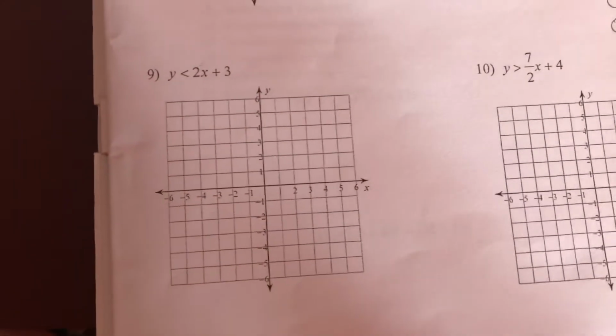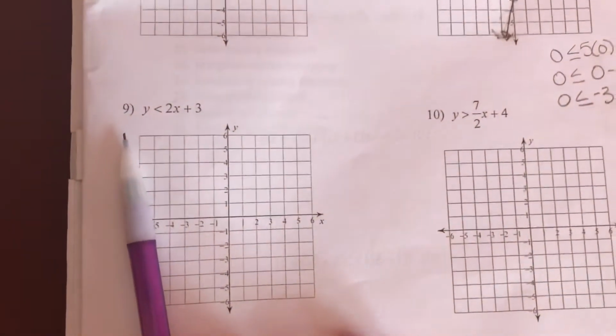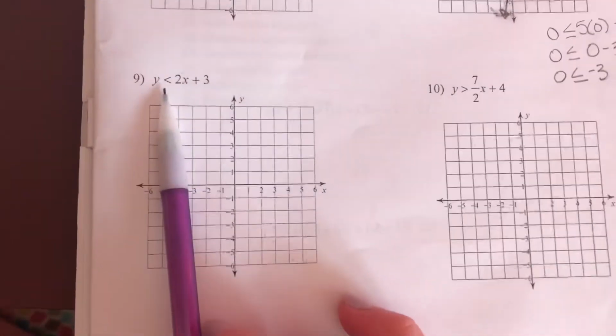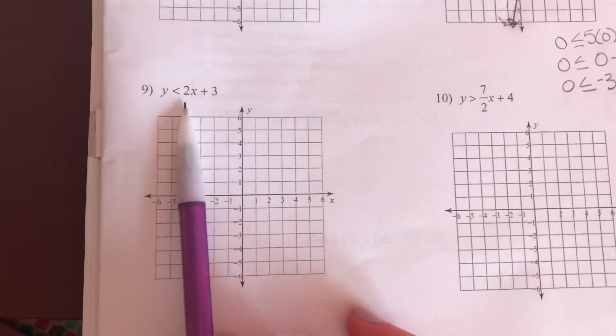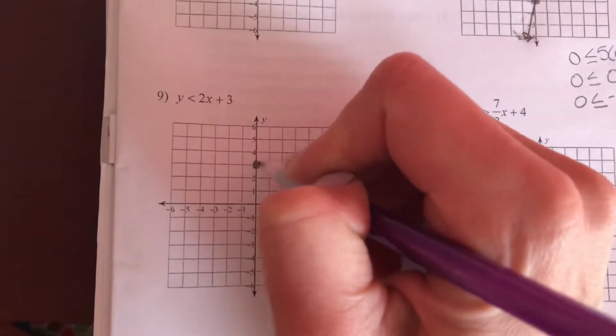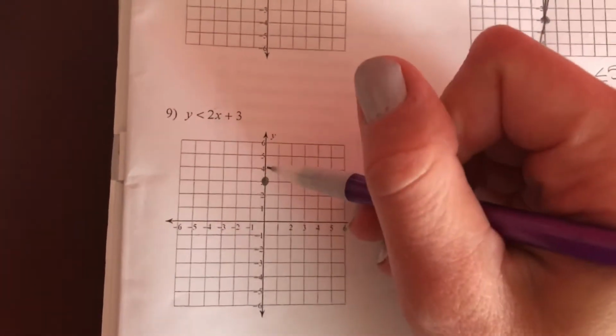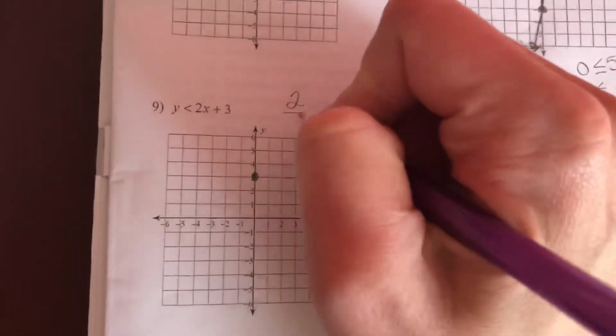So today we're going to talk about graphing linear inequalities. So this is number 9 here from your packet. We're going to start by just graphing our y-intercept and counting out our slope. So we're going to start here at 3, our y-intercept, our constant, and then our slope is our coefficient of x. So from here, we're going to count out our slope, which is really 2 over 1.